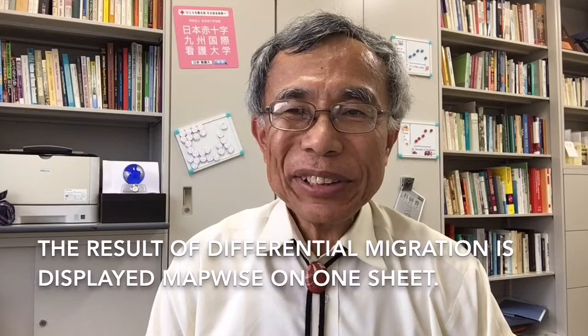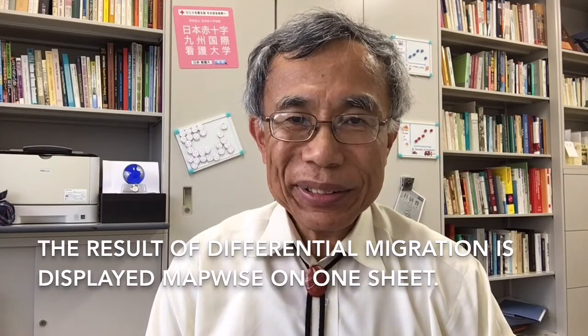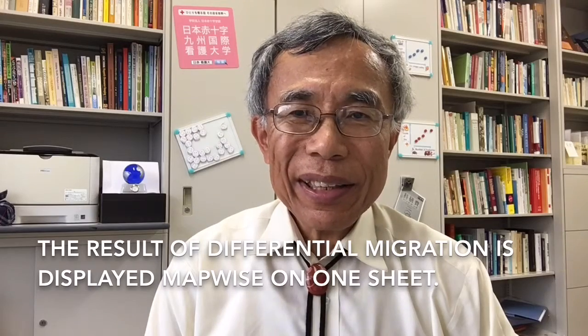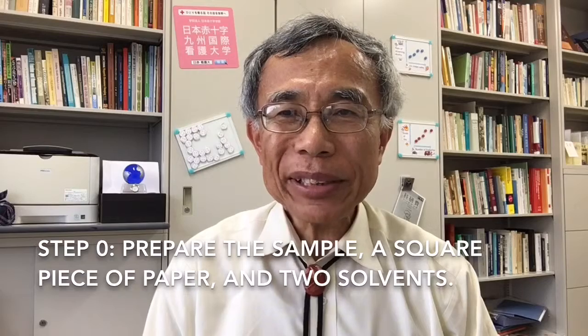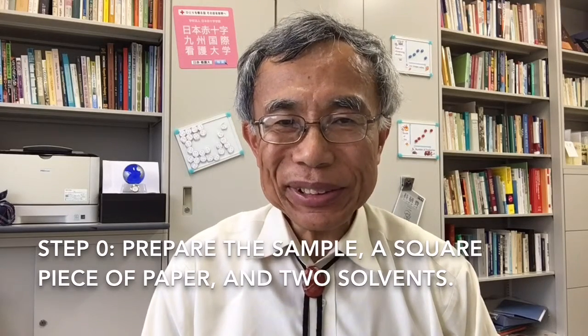The result of differential migration is displayed mapwise on one sheet. The following are the procedures. Step 0. Prepare the sample, a square piece of paper, and two solvent systems.